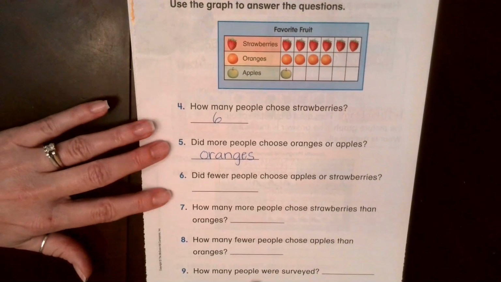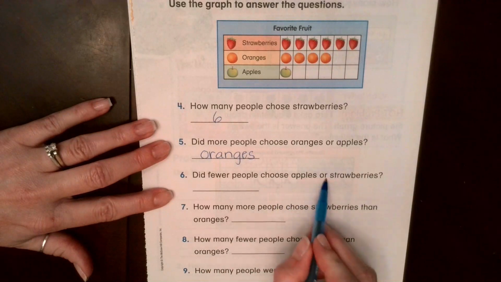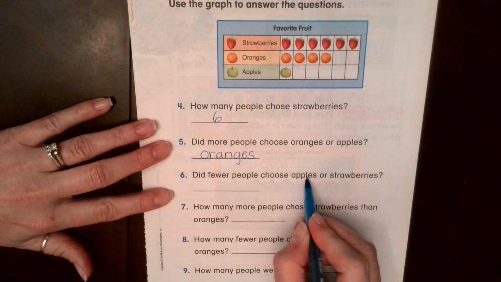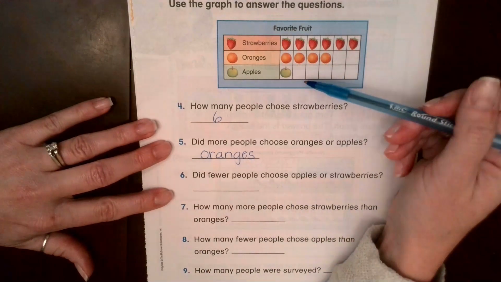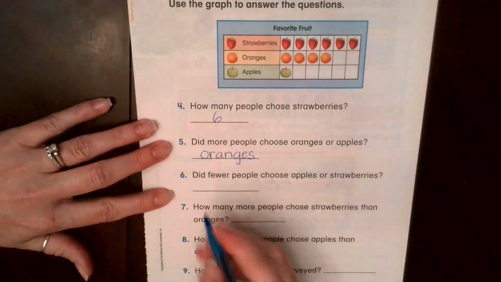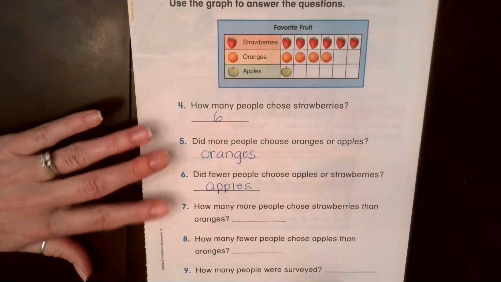Okay, number 6. Did fewer people choose apples or strawberries? Remember, fewer means less. So fewer people, apples or strawberries. Which one has fewer? Apples or strawberries? Good, apples.